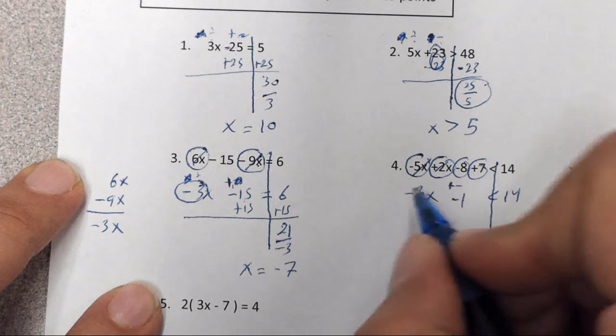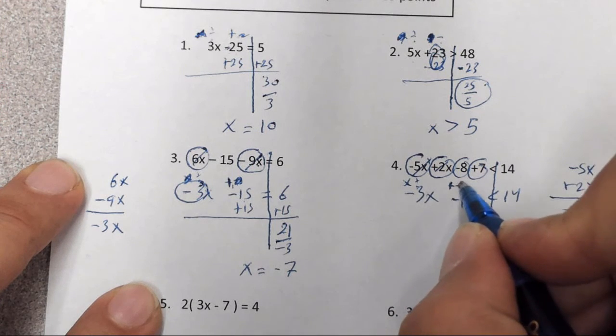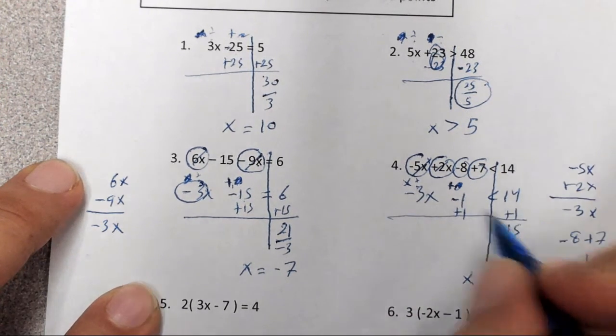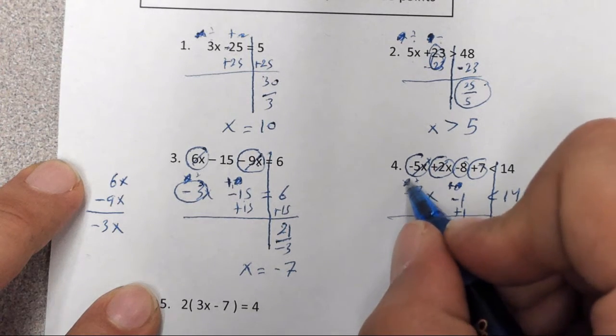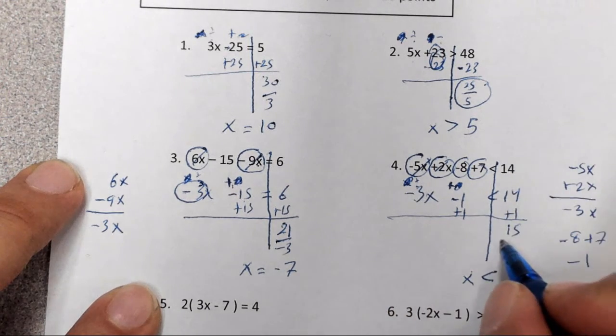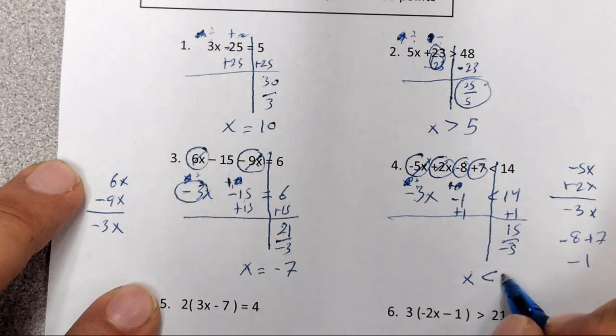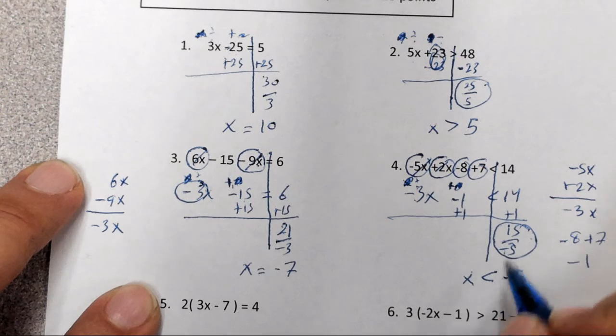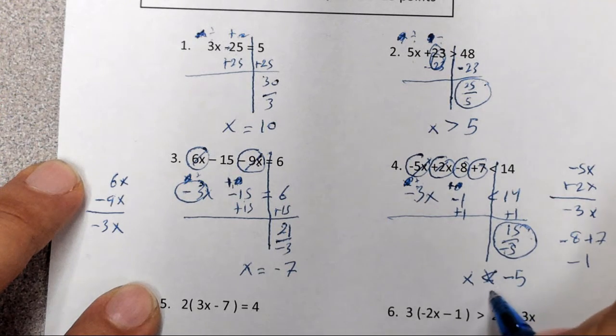Now we can do the plus and minus, multiply and divide thing. This is already subtracting, so we're going to add 1 to both sides. That's the opposite operation. And the negative 3 is multiplying, so we're going to divide by negative 3. The answer is negative 5. But since we divided by a negative number, we have to flip the inequality, so less than becomes greater than.